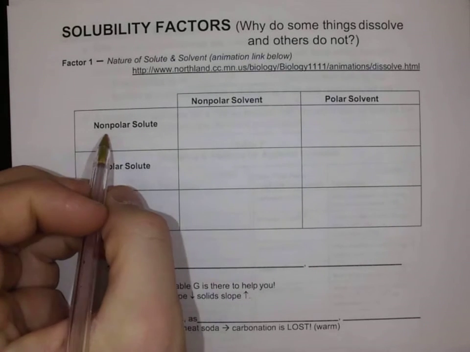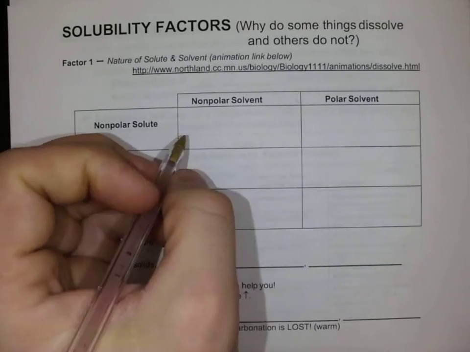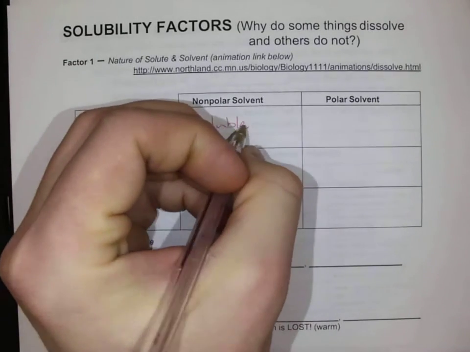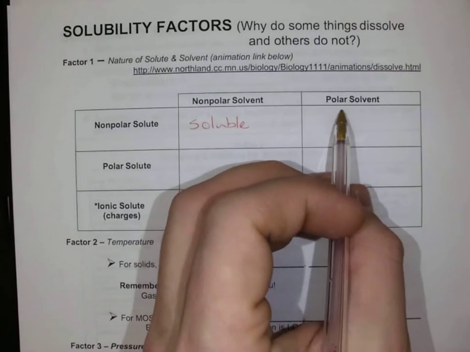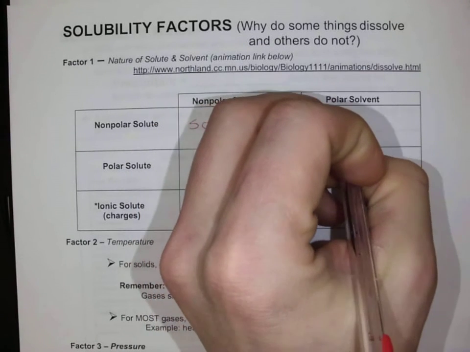If we have a nonpolar solute with a nonpolar solvent, it generally will dissolve and it will be soluble. If we have a nonpolar with a polar, this will generally not, right? This will be insoluble.